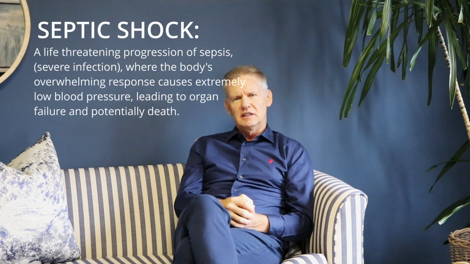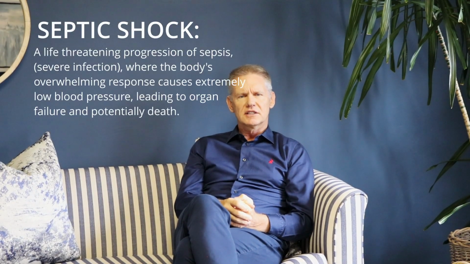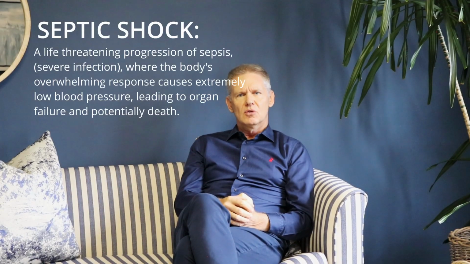Blood pressure is extremely low, and it turns out that he's developed what we call septic shock. Now, septic shock is when the infection that is in the body causes the body to decompensate and to draw fluid from the blood and from the organs, and the body literally starts shutting down.